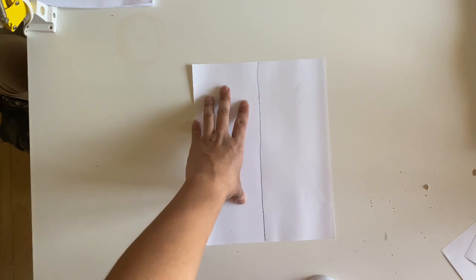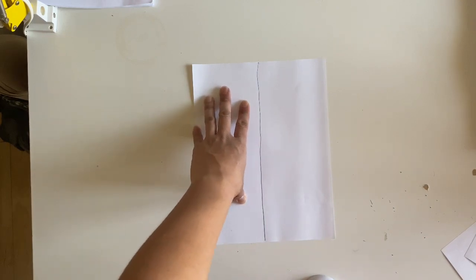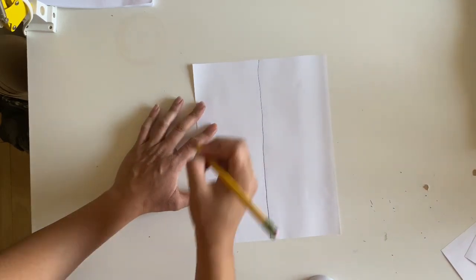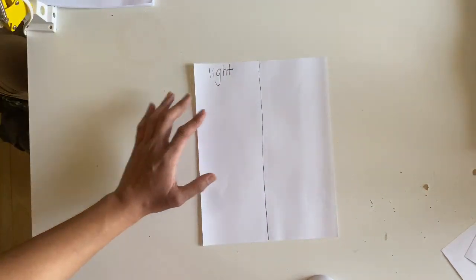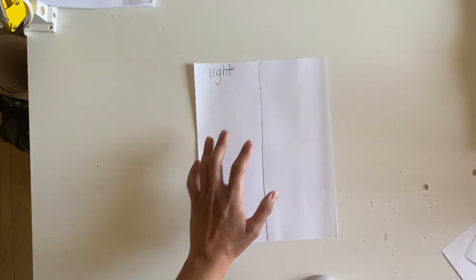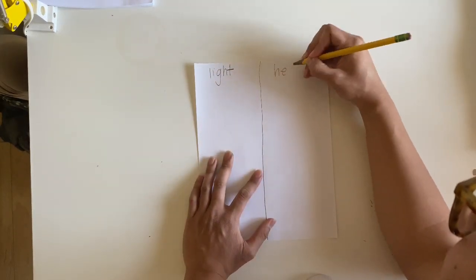And in this column, it's gonna be one category. It's going to be the light category. So I'm gonna write down the word light. And on the other side, I'm gonna write down heavy. This will be the heavy category.